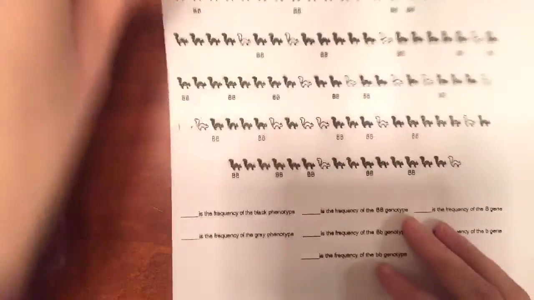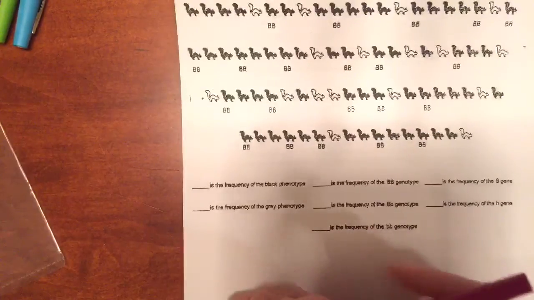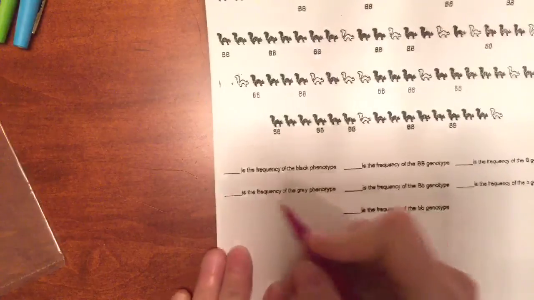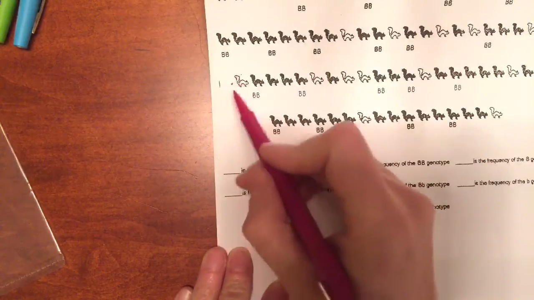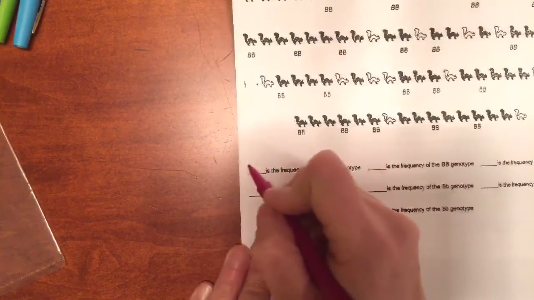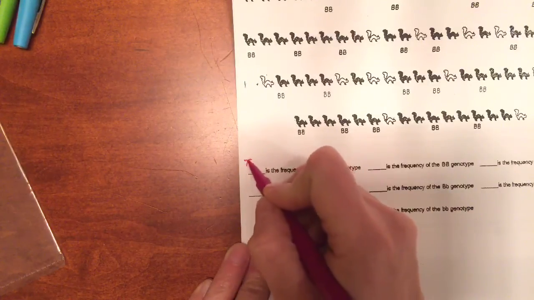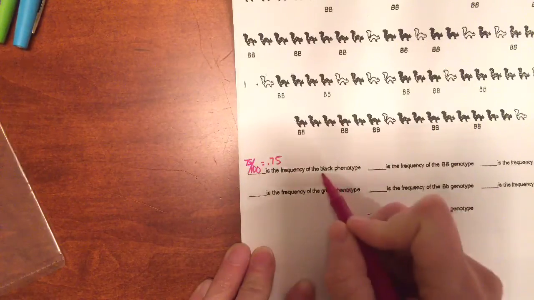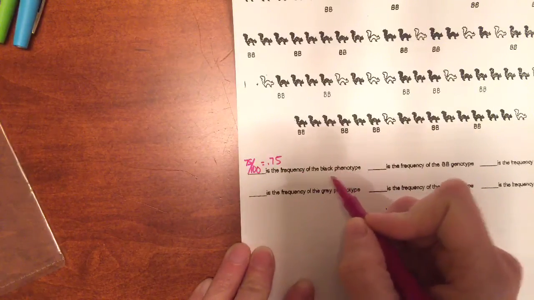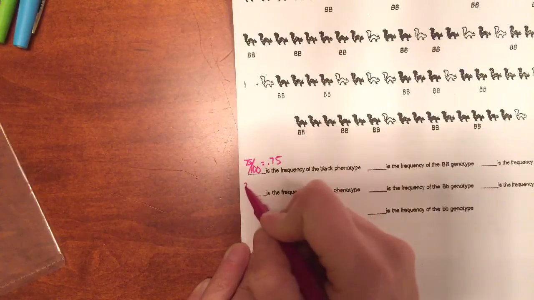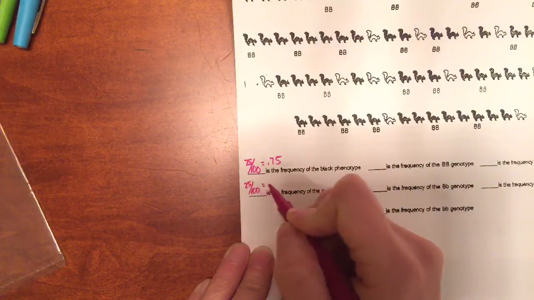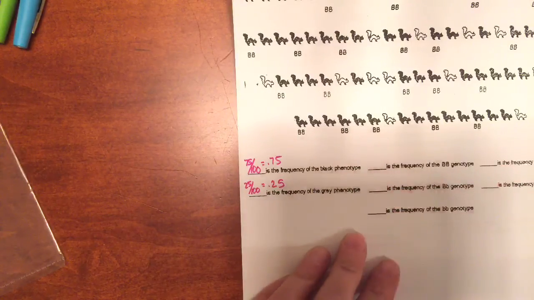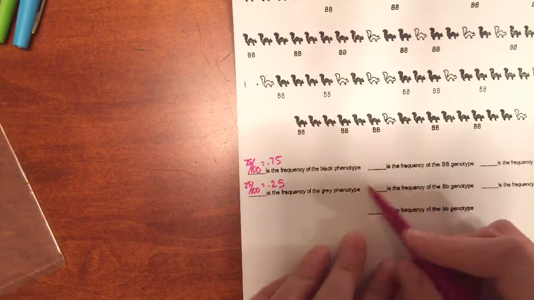Okay, so let's go over these answers here with the squirrels. When you count up the frequency of the black phenotype, you should have 100 squirrels here, including the one to draw in. So you should have had 75 out of 100, which gives you a 0.75 frequency of the black phenotype. And for the gray, you should have 25 out of 100, which gives you a 0.25 frequency. Those are your two phenotypes.